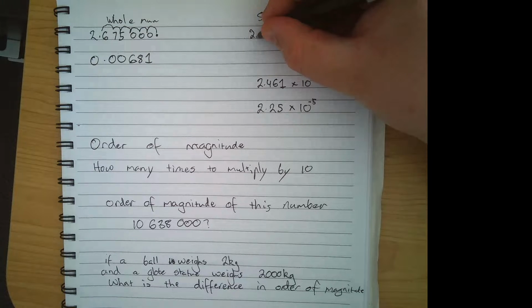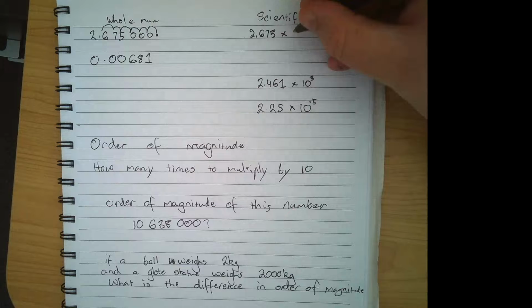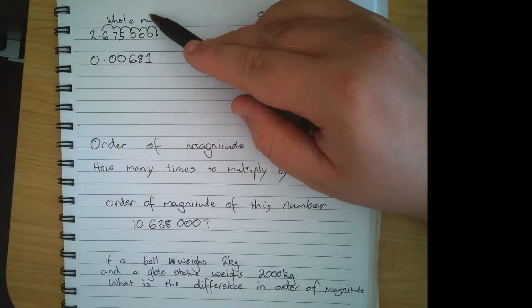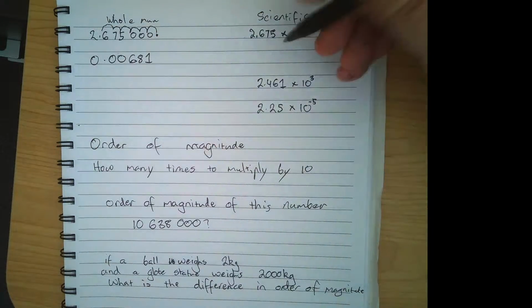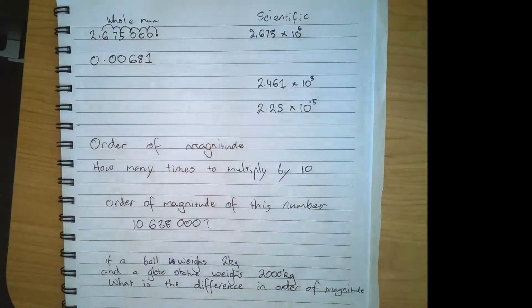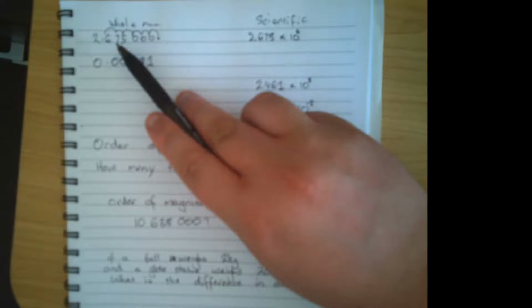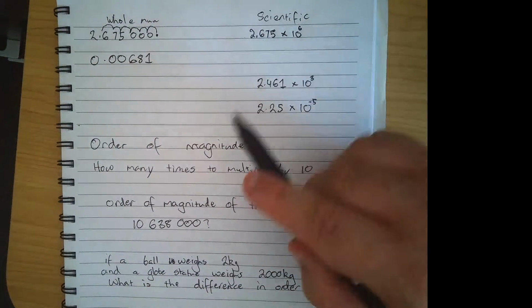So 2.675, right? That's what's important to write out because the zeros don't matter, times 10 to the power of, well, to the power of how many spaces did I move back? 1, 2, 3, 4, 5, 6. So times 10 to the power of 6. All right? So you can see how this sort of ties in. Because these are trailing zeros, they're not significant, so they're not worth writing down. So it sort of links into the significant figures thing that we were doing before. Let's look at this one here.